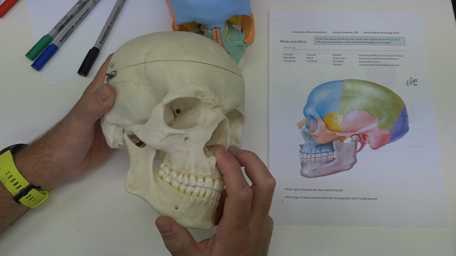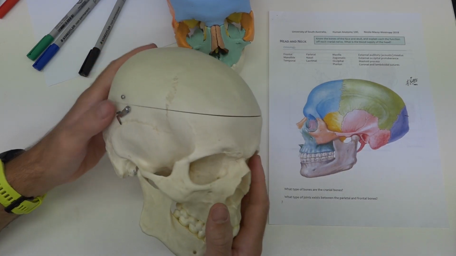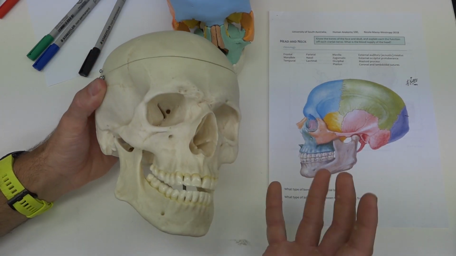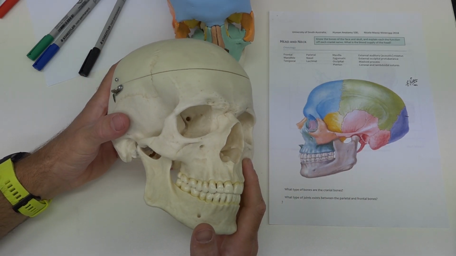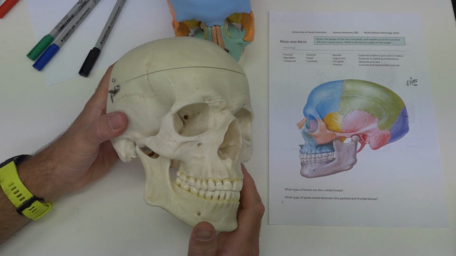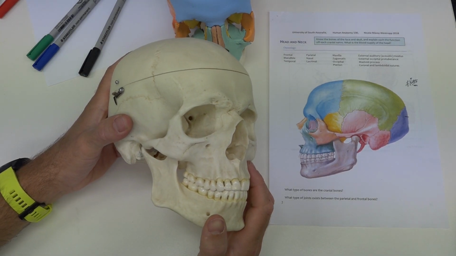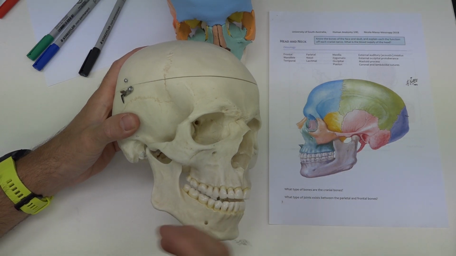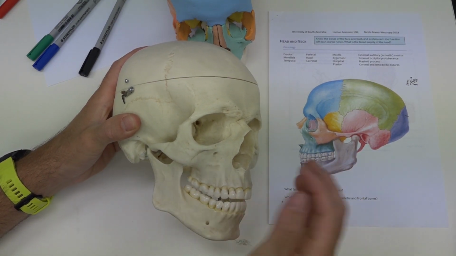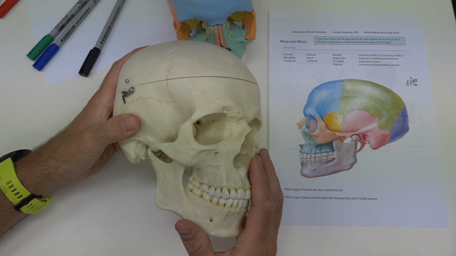Now the function of these sinuses is to reduce the weight of the skull. So think of a bird, it has hollow bones, it makes it lighter. It's also there to resonate your voice. So what I want you to do is hold your nose and say a few different words and see if it sounds different. You should find that it does, and that's because the air isn't being allowed to pass through your nasal cavity in the same way.